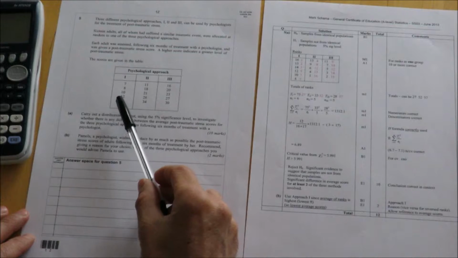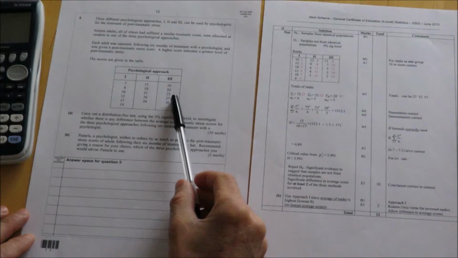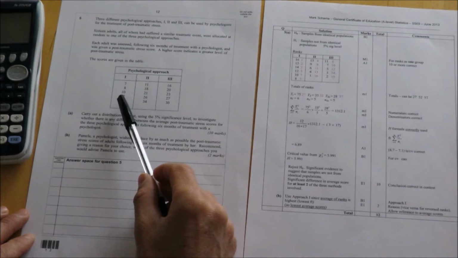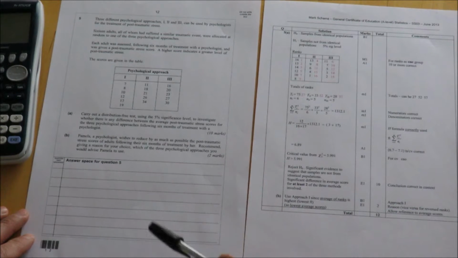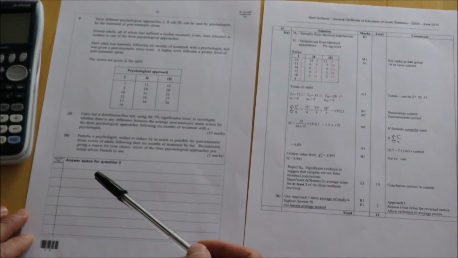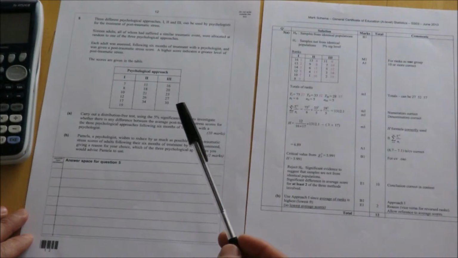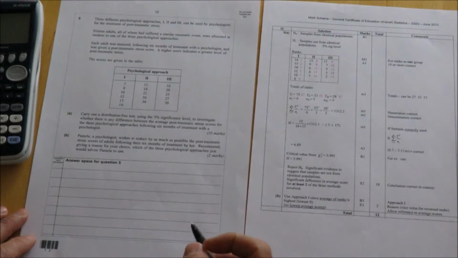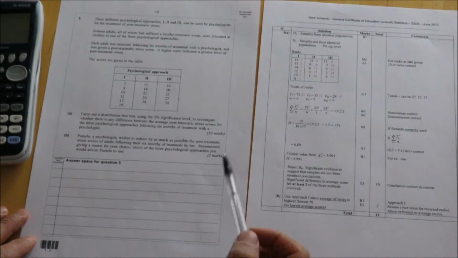I'm going to demonstrate a Kruskal Wallis test from the SSO3 paper, and this particular example is from June 13. Kruskal Wallis test is easily recognisable because it's the only test that we have statistically to test for 3 categories at SSO3 level. What we've done here to start this question is about 3 different psychological approaches that are given to treat patients who've experienced a traumatic event.